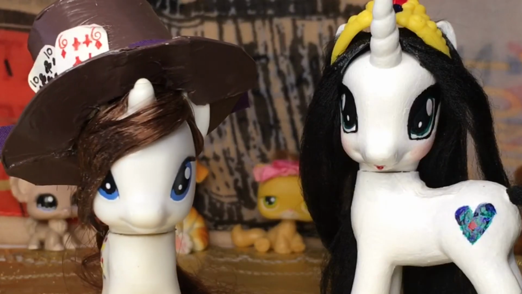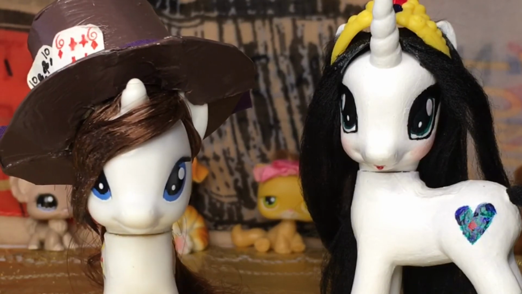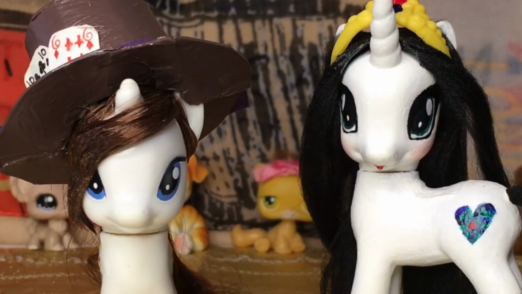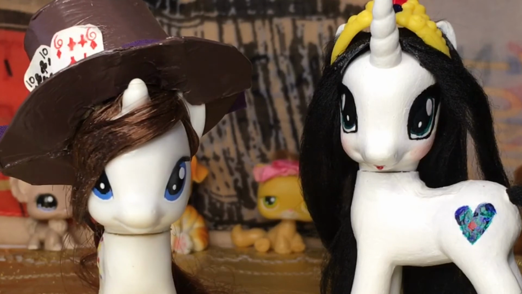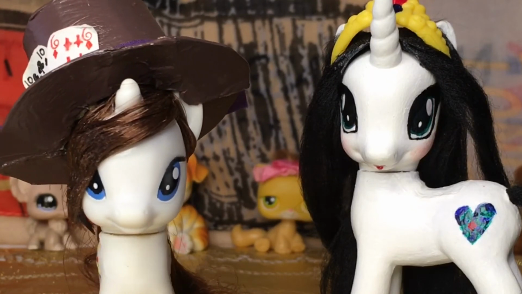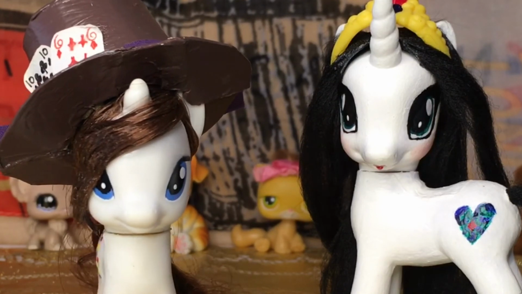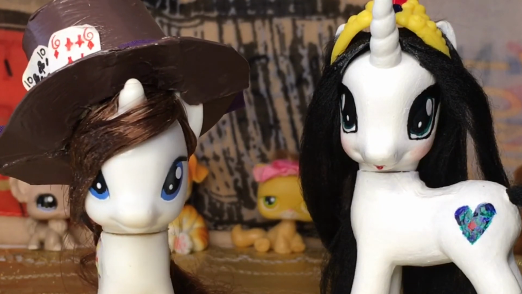So the reason why I made this pony is because I really want to make a medieval series, and this pony is such an important character. They are the main character of my ideas that I'm writing down and everything. So yeah, I really want to make a medieval series. I don't want to give too much away or anything. I don't know when it's gonna happen, so yeah, I have a lot of planning to do.